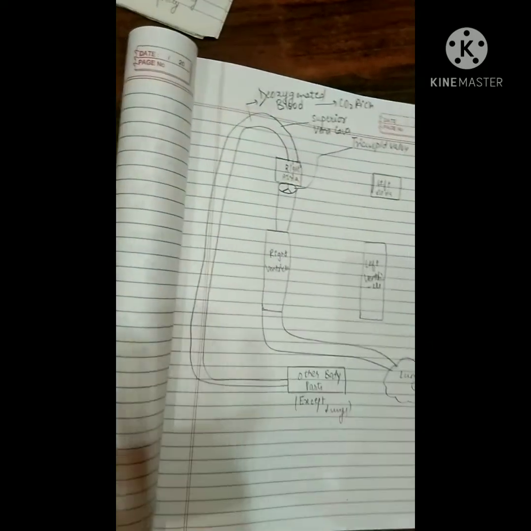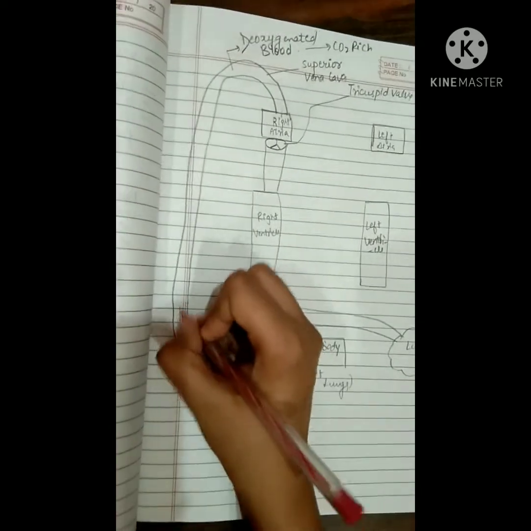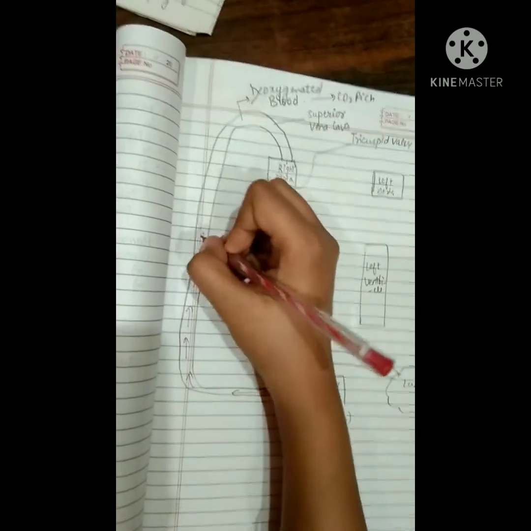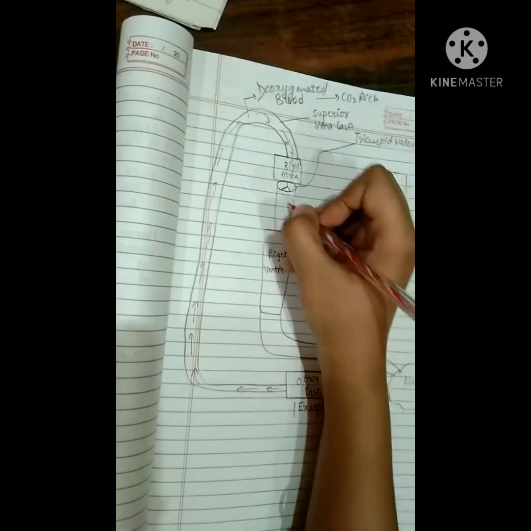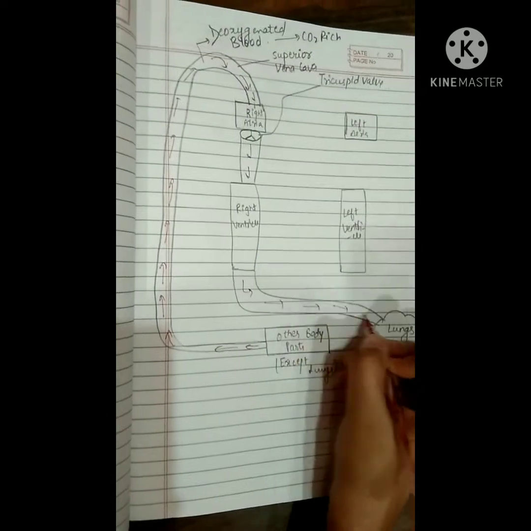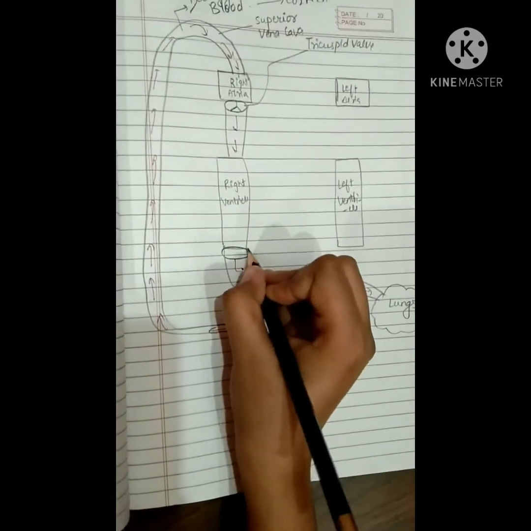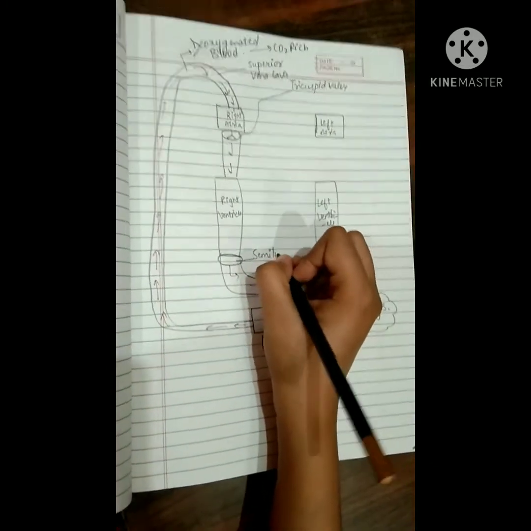Let me show you the direction. Blood is passed to the lungs. Here also a valve is present, which is the semilunar valve.